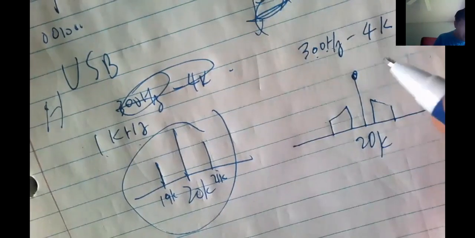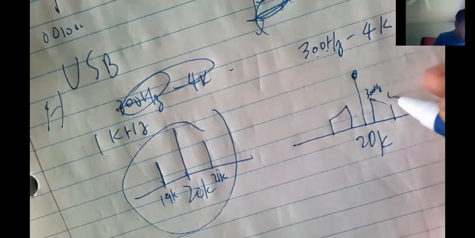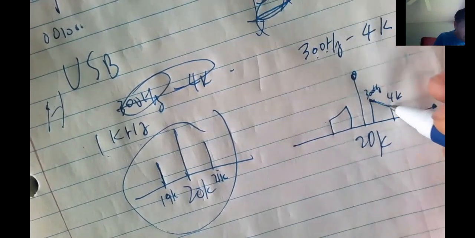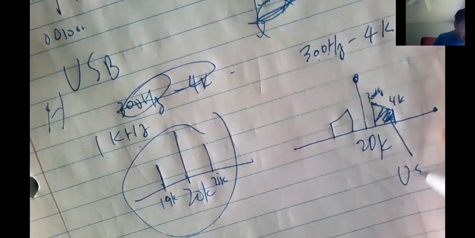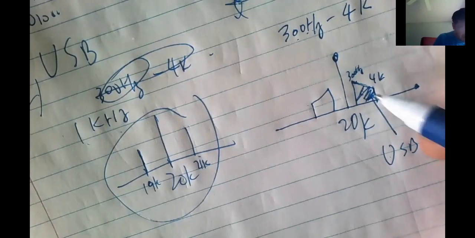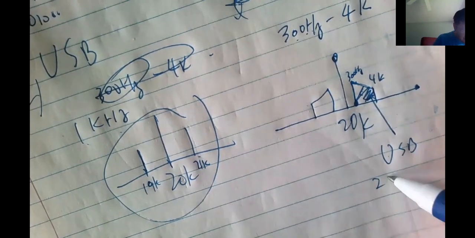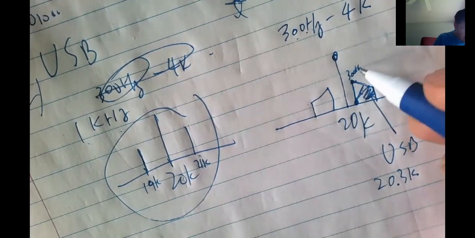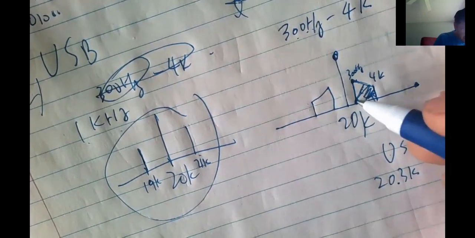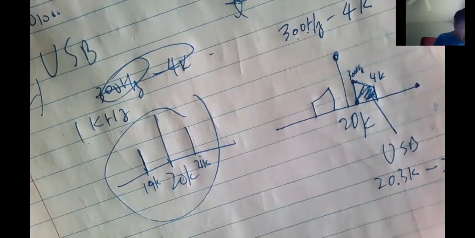You will have anywhere from 300 Hertz to 4,000 Hertz above. So you will have this band. This is called the upper side band. Where does the upper side band start? It starts at 20.3K, that's 300 Hertz above the carrier. It will end at 24K.